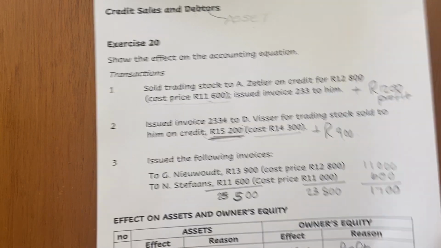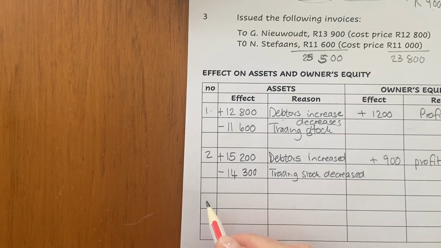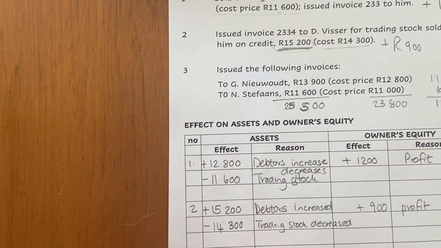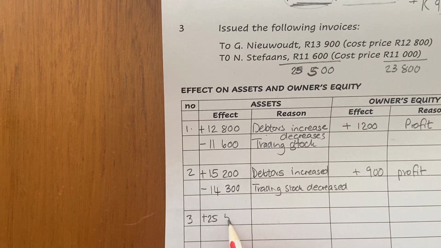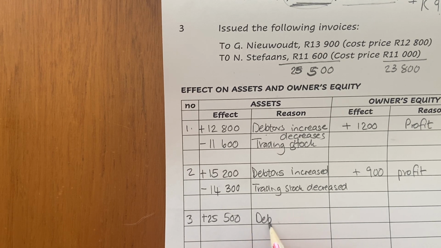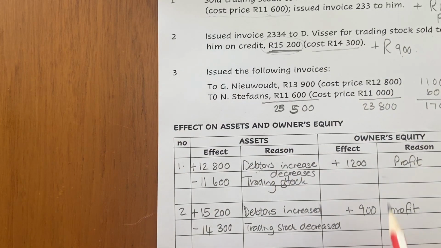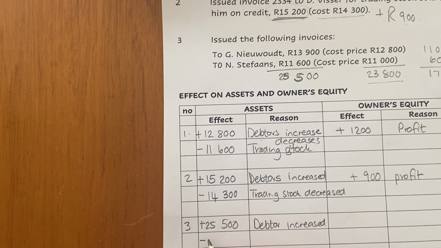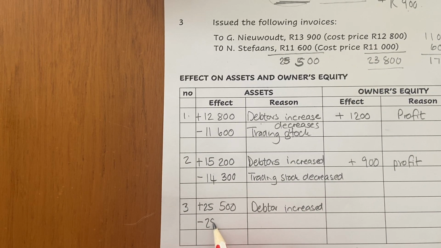Right, so let's make the entry of this. Now, by now, you should be able to do that quick. Number 3. So I'm going to increase my debtors by 25,500. Debtors increased. Right, but what happened? All the goods traveled out of my shop, so it decreases by 23,800.